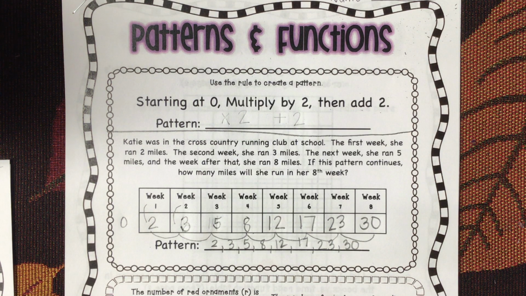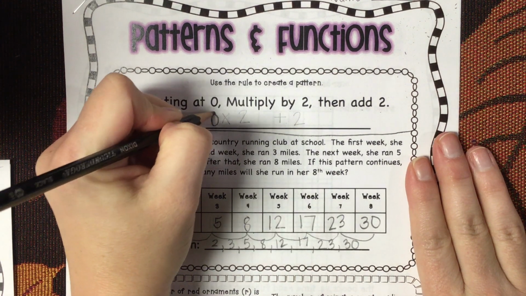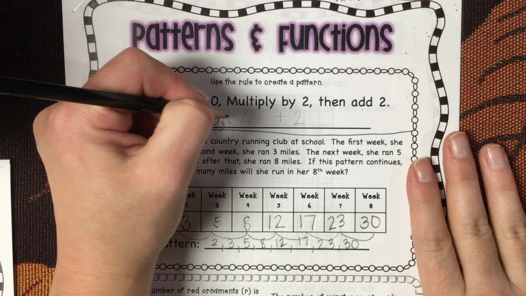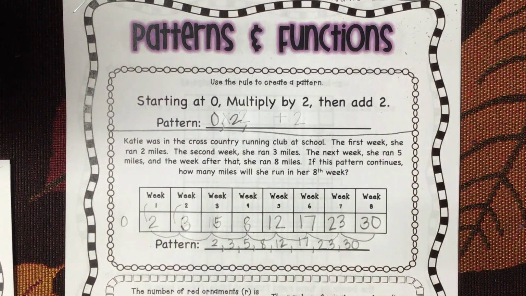Okay, so back to the pattern problem at the top. Start with 0, comma, because we're going to make a list. 0 times 2 is 0, plus 2 is 2. We already said that. They want us to make a list of all the numbers that we would do in the pattern.